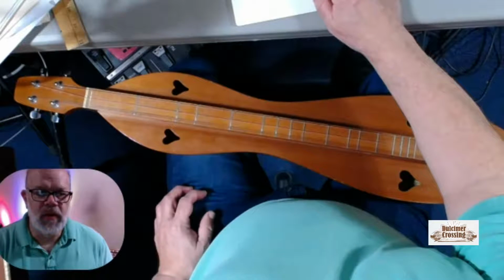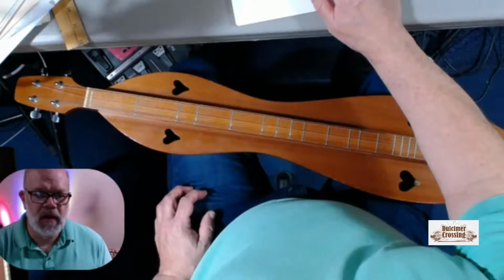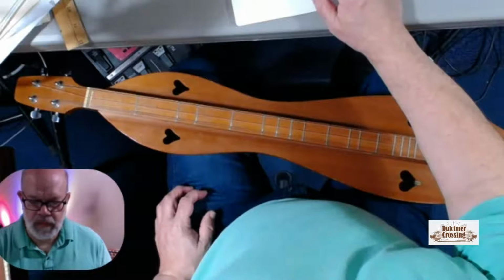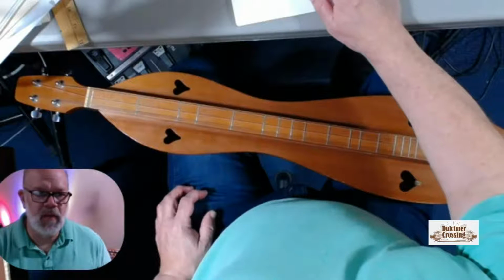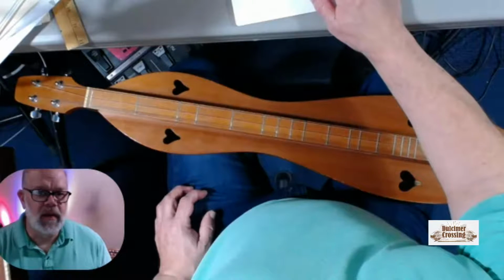Now, for some reason, I'm not able to share my file anymore. So let me do that and then see if I can get it open again. There we go.